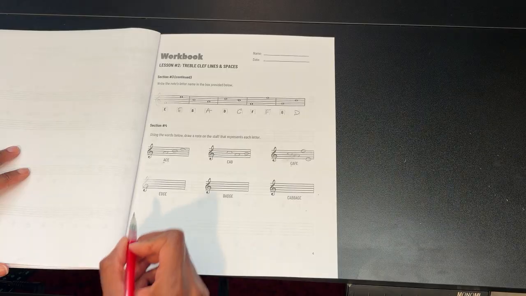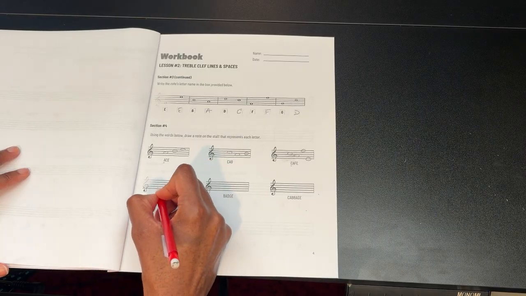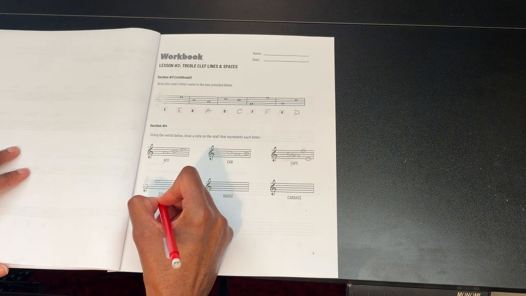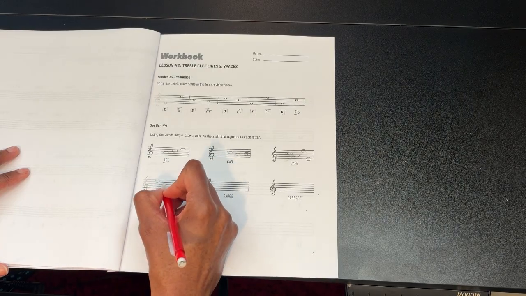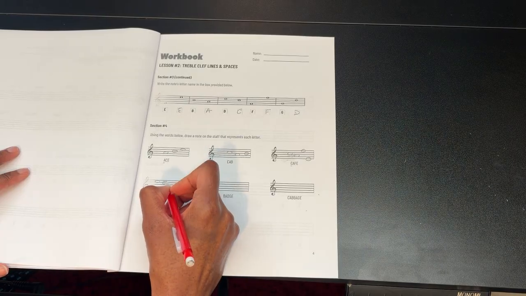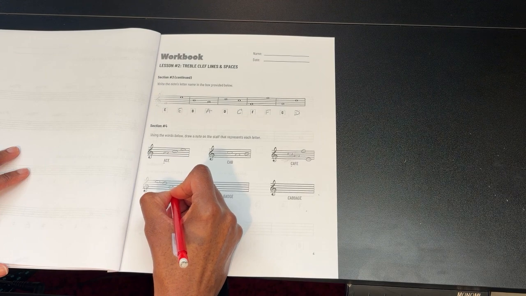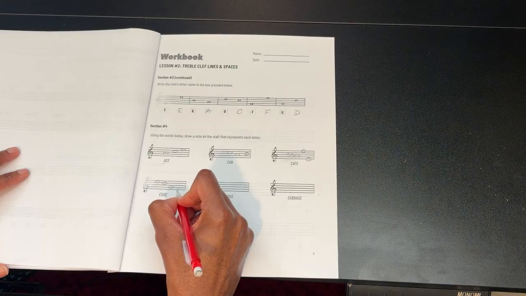Next word, edge. We need an E. So I'm going to use the fourth space. You can use the fourth space or the first line. Now we need a D, which is on the fourth line. Then we need a G. So we know that's on the second line. And we need an E. I'm going to put it here on the first line.